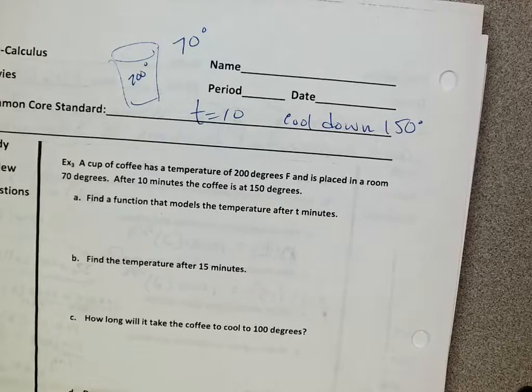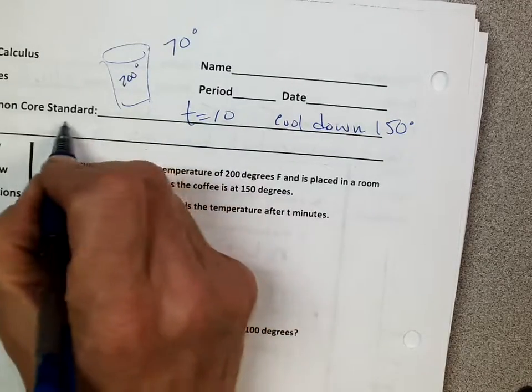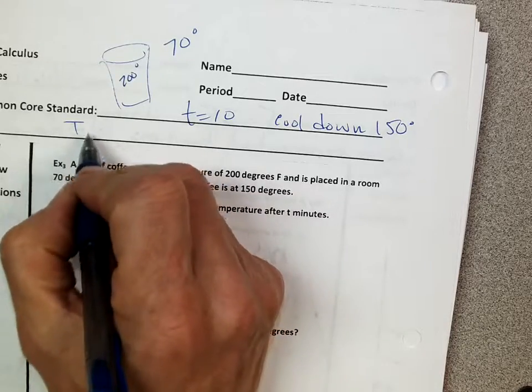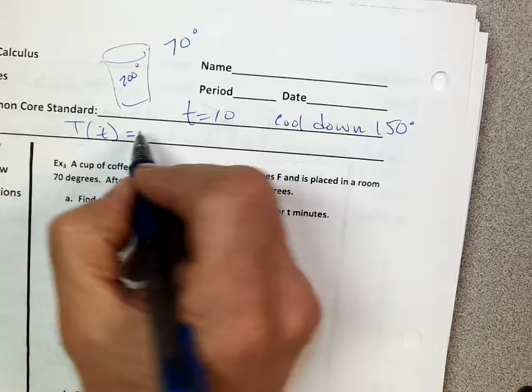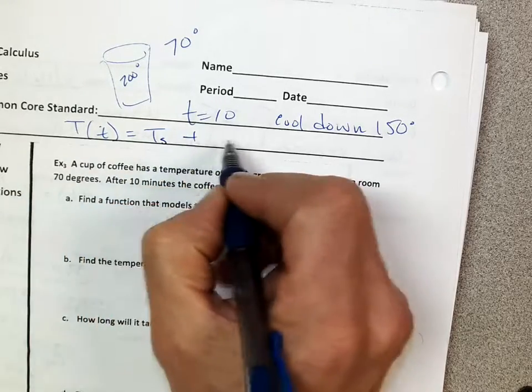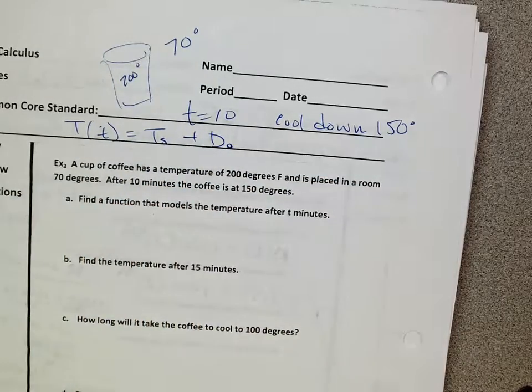So let me write that down. I've got my T of t, little t, equals TS plus D0, that's my initial. TS?